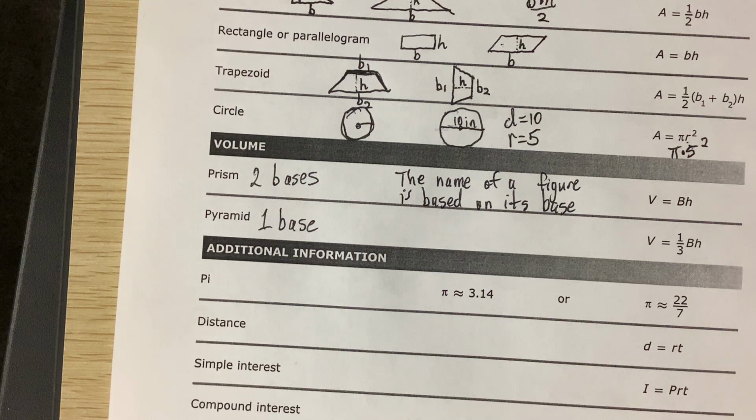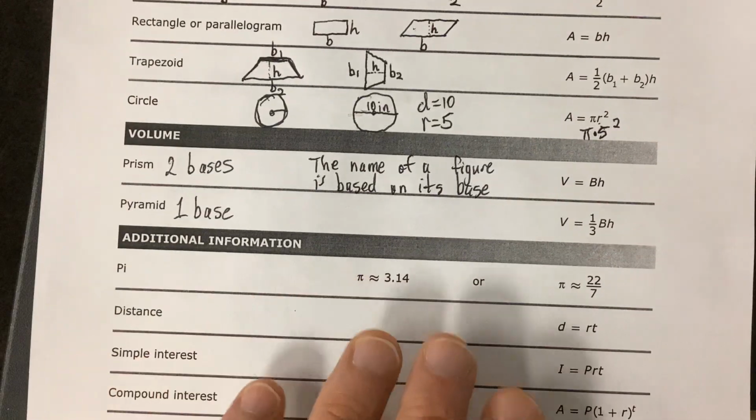Like, for instance, a triangular prism. What shape is the base of a triangular prism? A triangle, okay. What is the shape of the base of a rectangular pyramid? A rectangle, it's that easy. The name tells you what the bases are, okay?